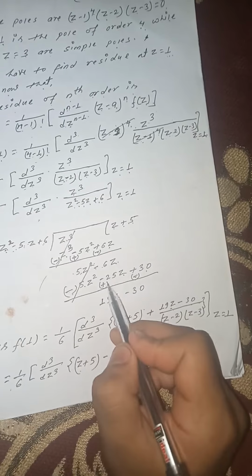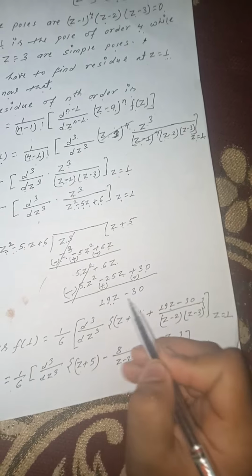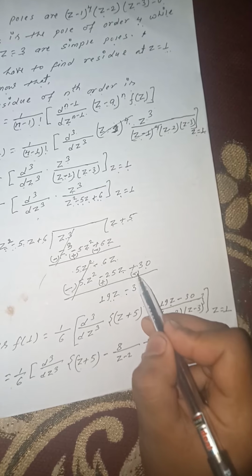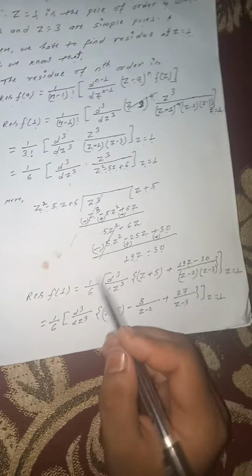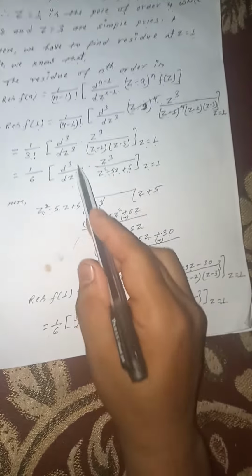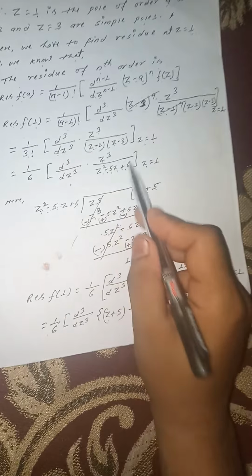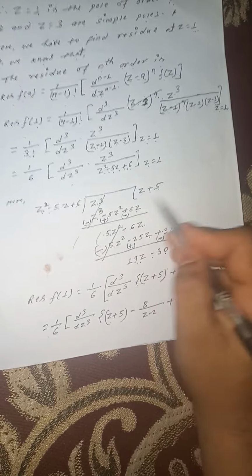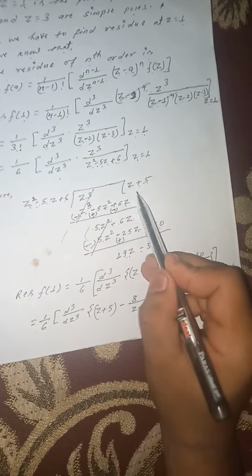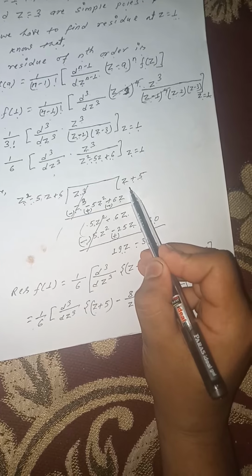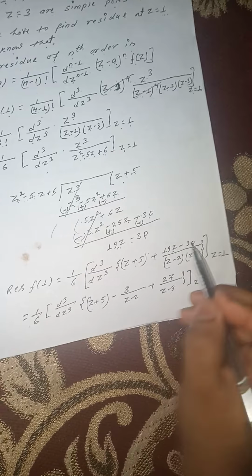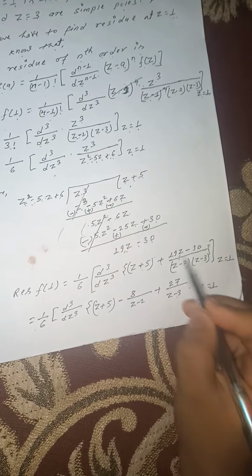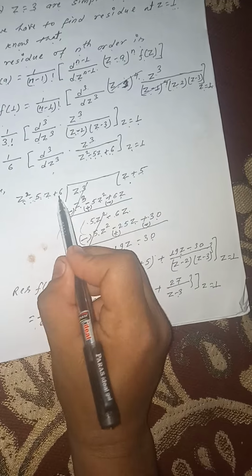Then minus 6z plus 25z, we will get 19z minus this plus minus minus 30. Now look at this first: residue at z equal to 1 is equal to 1 by 6 d cube upon dz cube of this. For this we divide and change it into fraction form. Then the quotient is z plus 5, plus the remainder 19z minus 30 upon our divisor z square minus 5z plus 6.